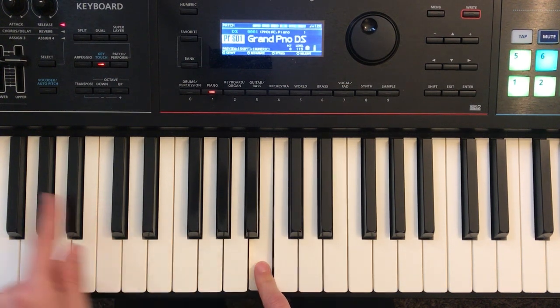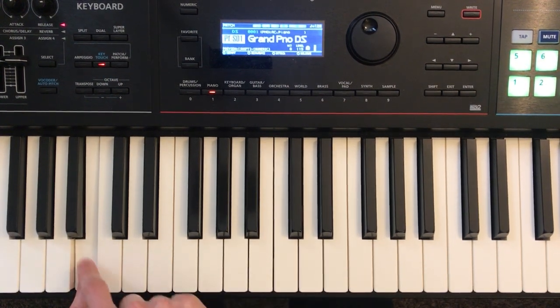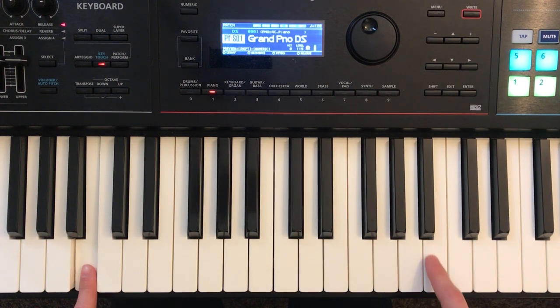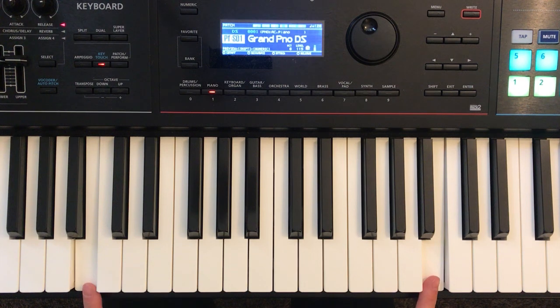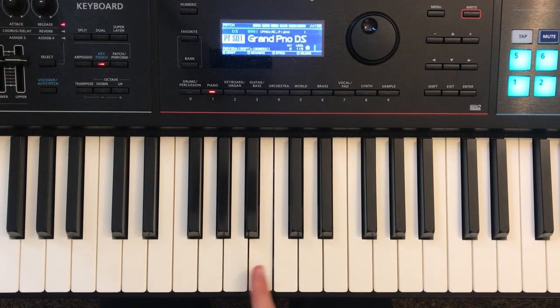So there's B, there's three black notes after it. There's B, good. There's after three black notes. There's B. So go ahead and find the B's on your keyboard. And then after B, we're back at C, which we already learned before the two black notes. So those are all the notes on the keyboard.